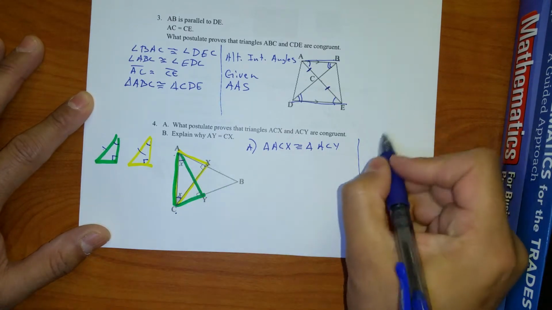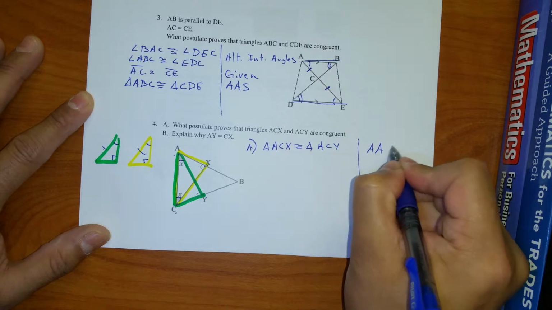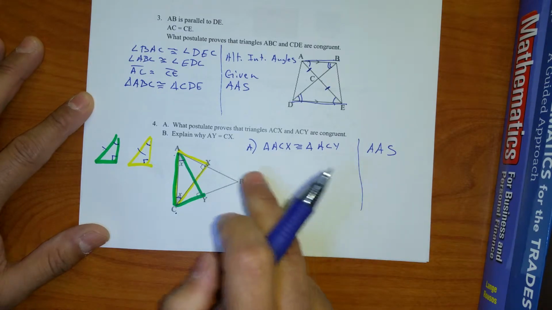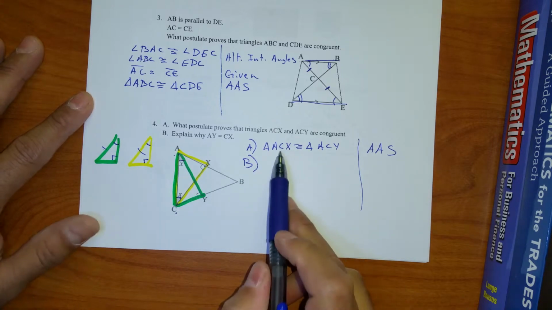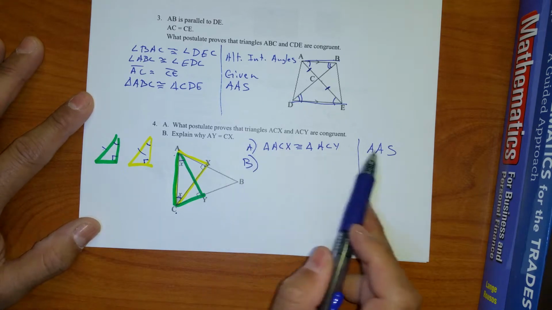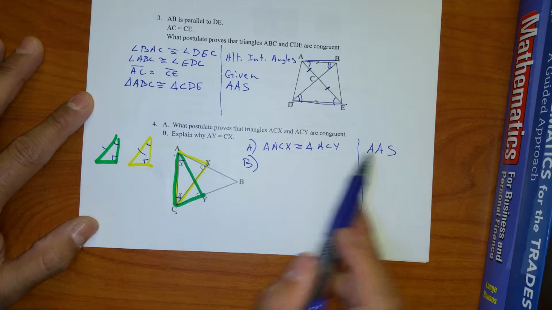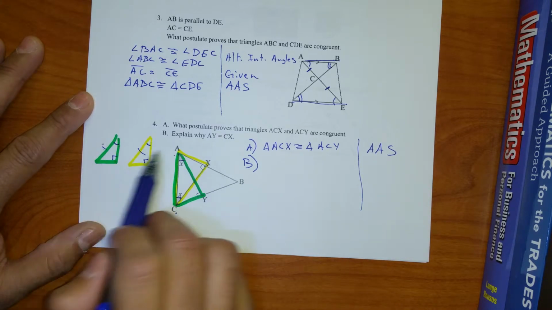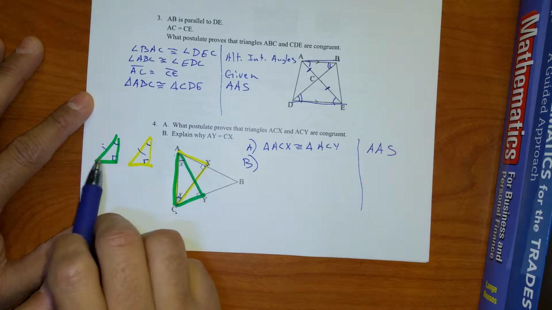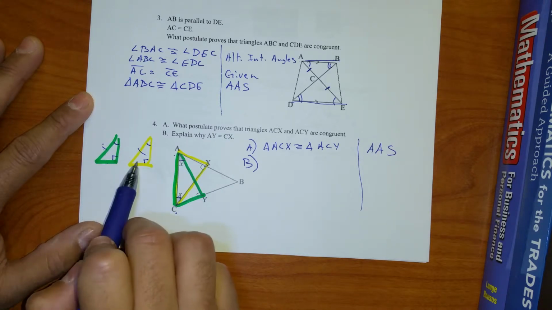It is going to be angle, angle, side. Angle, angle, side. Now for part B goes with A. So if I already know that these are going to be congruent to each other by angle, angle, side, I can go back and actually use the fact that they're congruent. So if we already know that they're congruent, that means that all parts are going to be congruent.